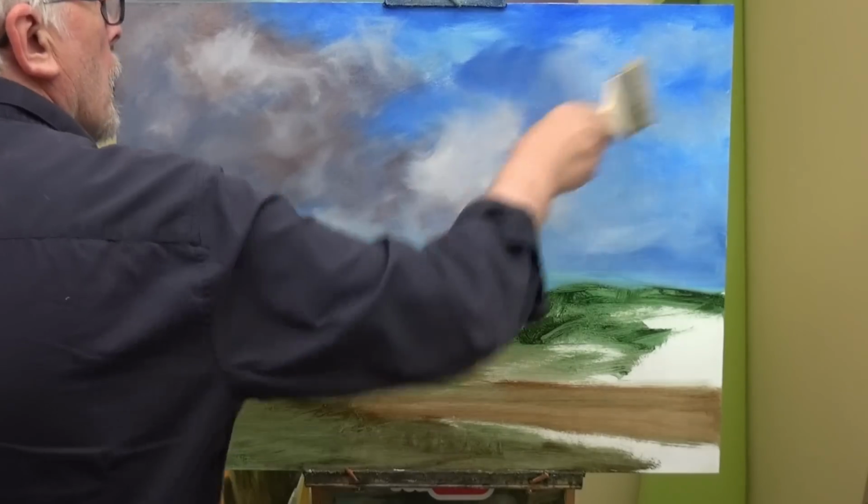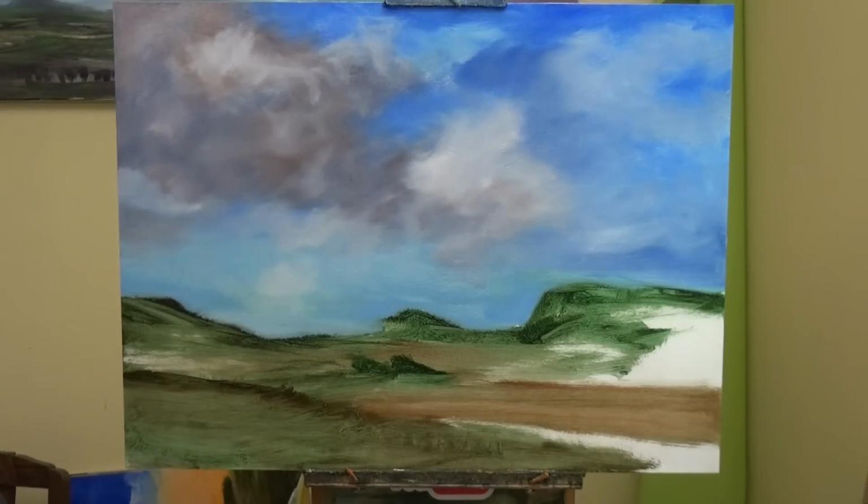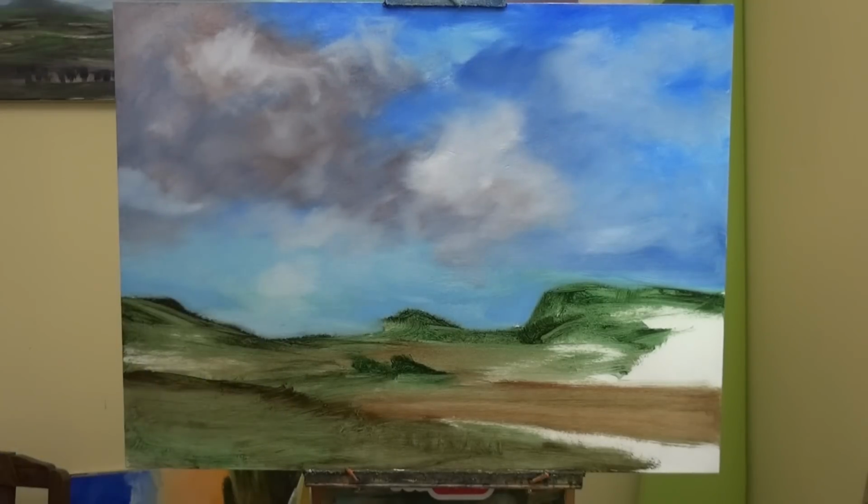Now, some people could accept that as a finished sky. I suppose it's okay. Not too bad. It's got a nice floaty look to it, but I do want to do a few things to it. And then maybe I'll do that before I get back to the land.